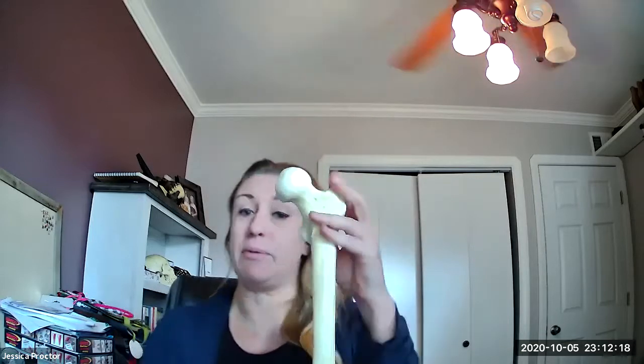Okay, so at the proximal end, when you're talking about long bones, we'll talk about proximal end versus distal. Proximal is closer to your core, closer to your body, and distal, think distance, is farther away. So at the proximal end, this is the end that is going to articulate with your pelvis.